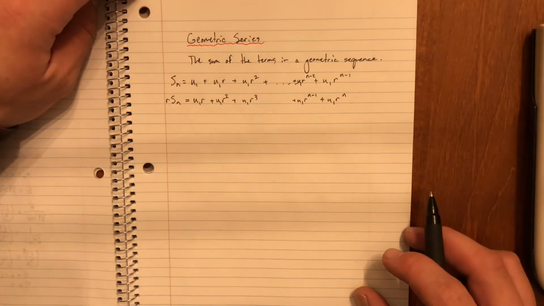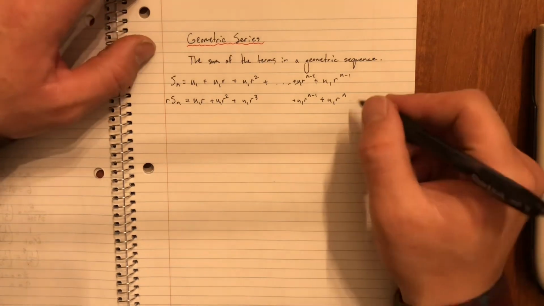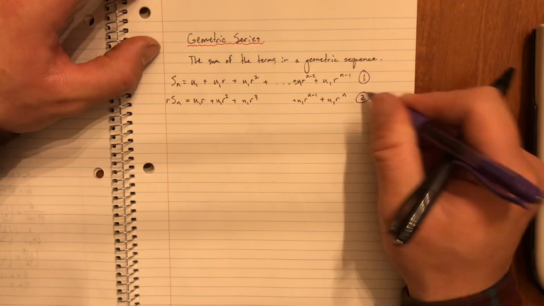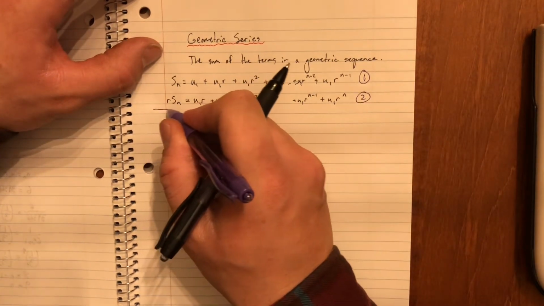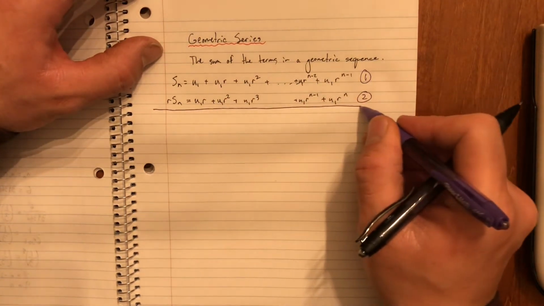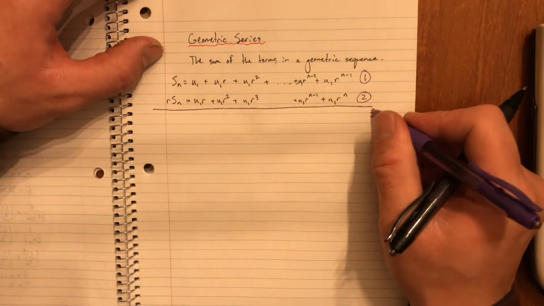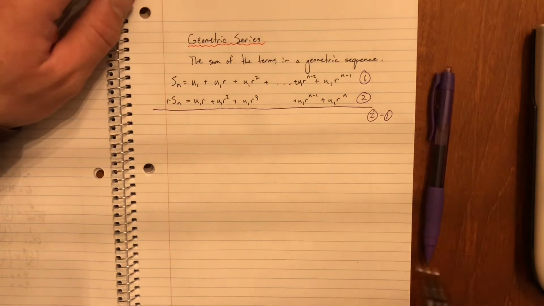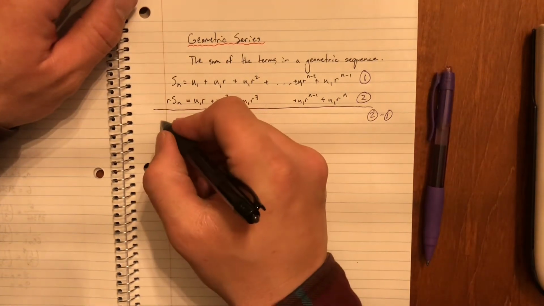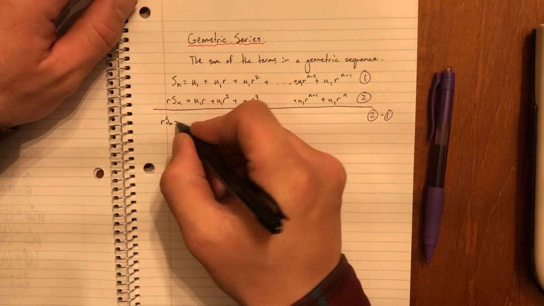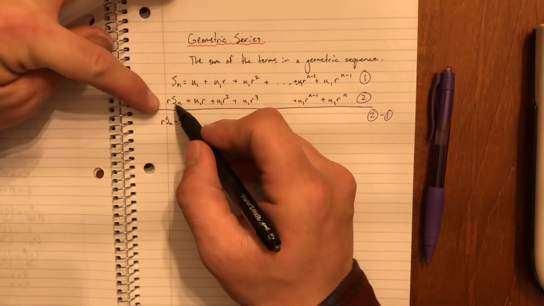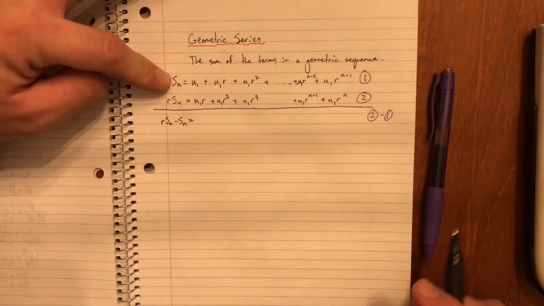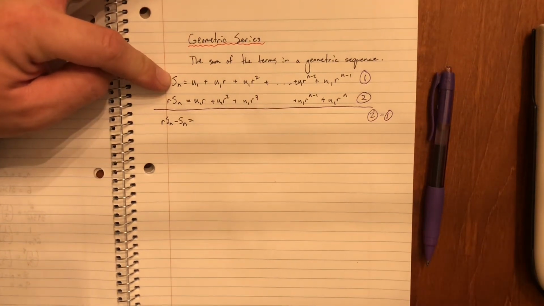Cool. So I multiplied every single term in this by r. Great. Well, now what am I going to do? I'm going to call this equation 1. I'm going to call this equation 2. And I'm going to take equation 2 and subtract equation 1. Now, in doing so, on the left side, I have r(Sn) minus Sn. But something really cool happens on the right-hand side.